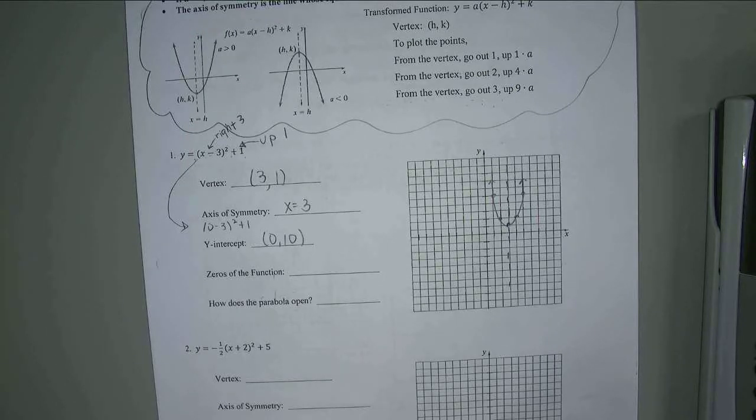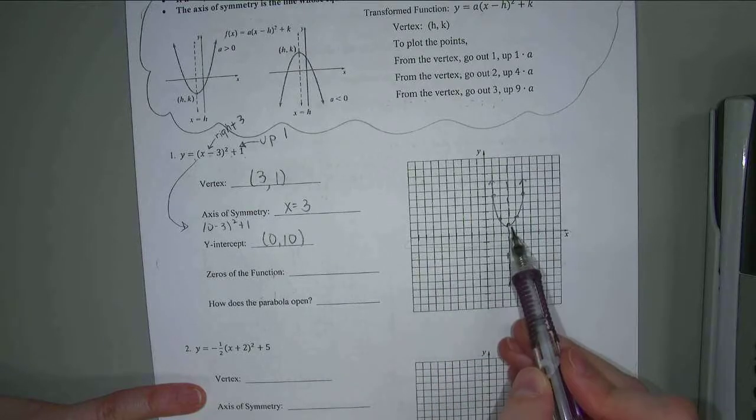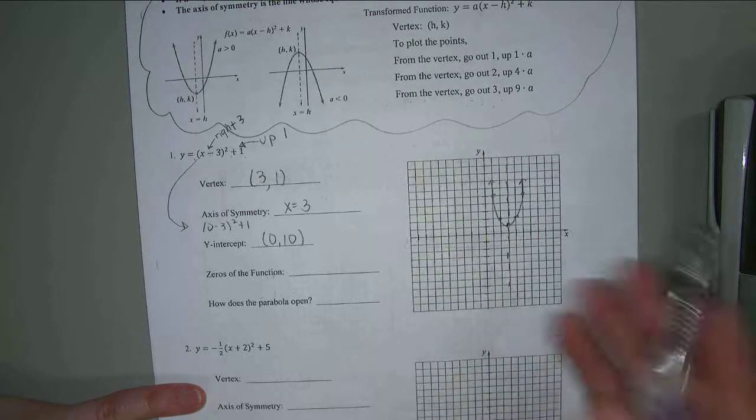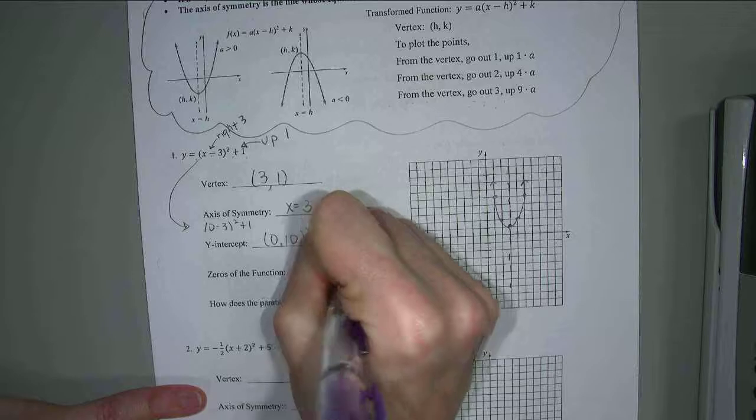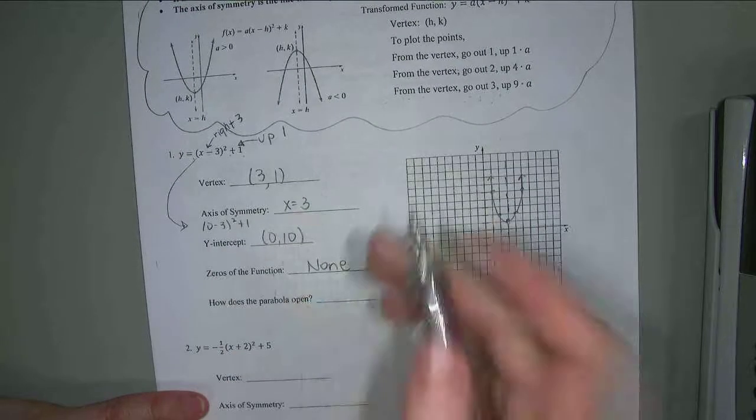Zeros of our function, guys, are we going to cross the x-axis at all? No, because we're floating above it, and we're going up. So this is none. And which direction does our parabola open? Up, because our A was positive.